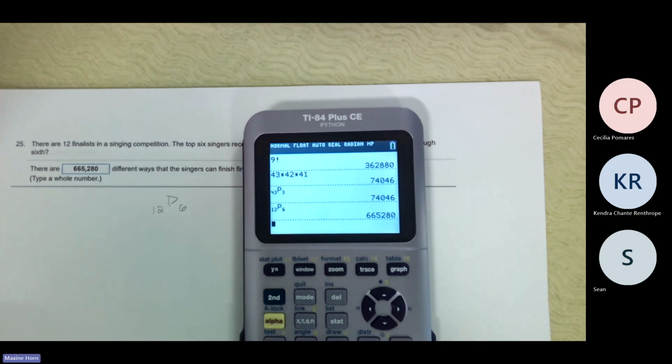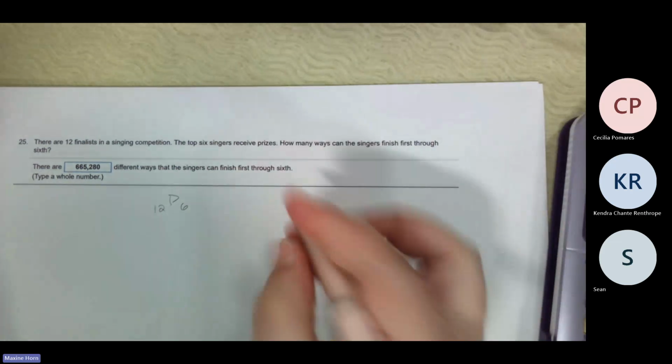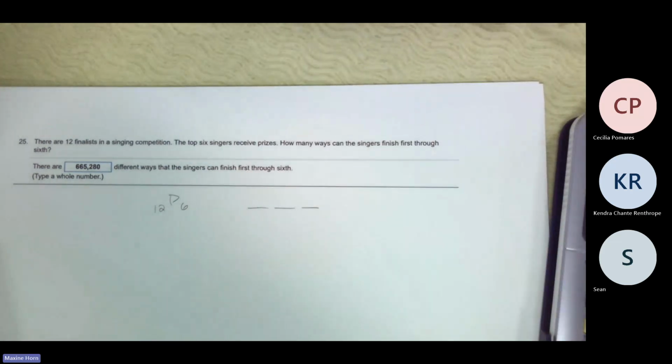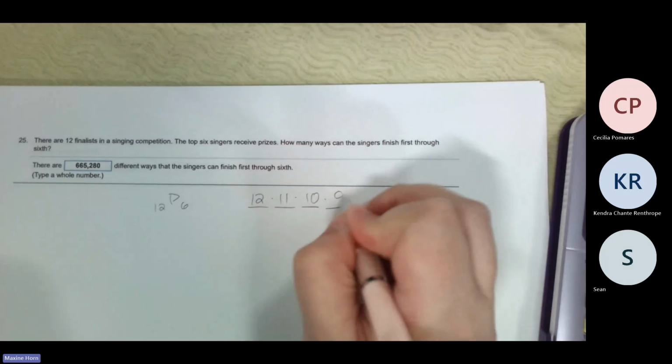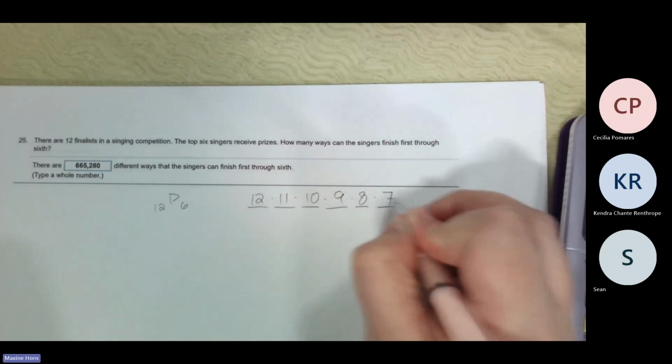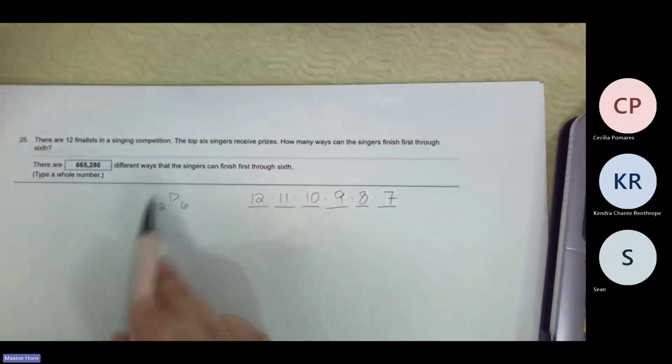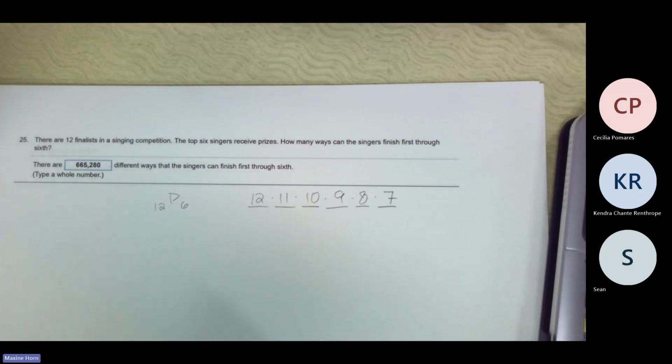That's how you're getting that number. Or if you were wanting to do it by hand, sorry, 6th. I was thinking the first 3. So you would do 12, 11, 10, 9, 8, 7.